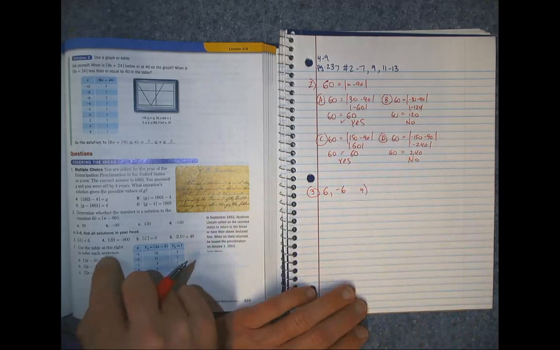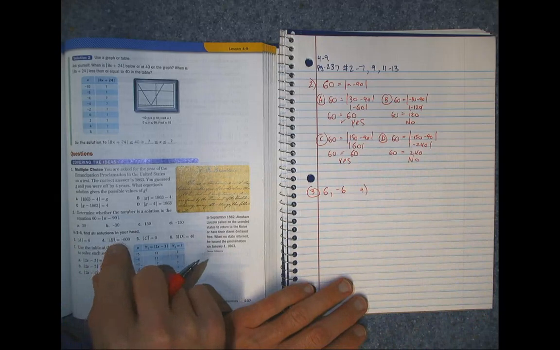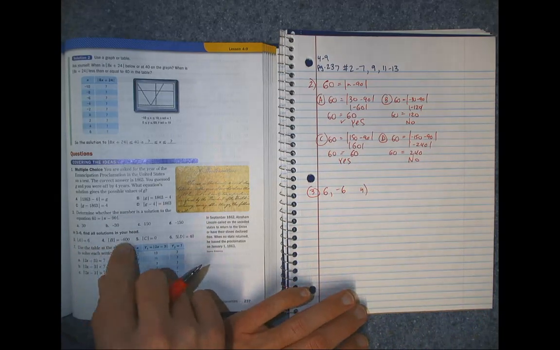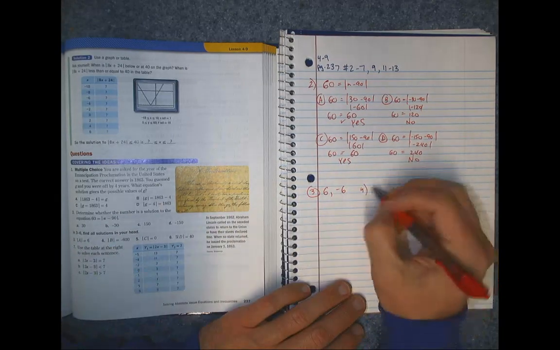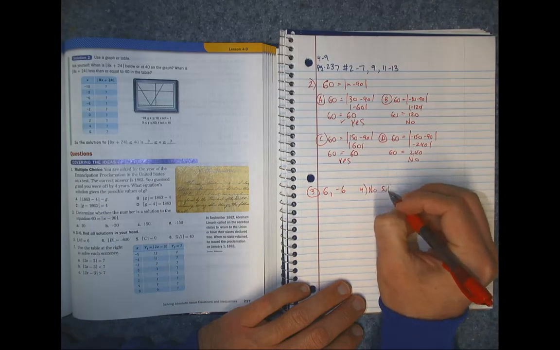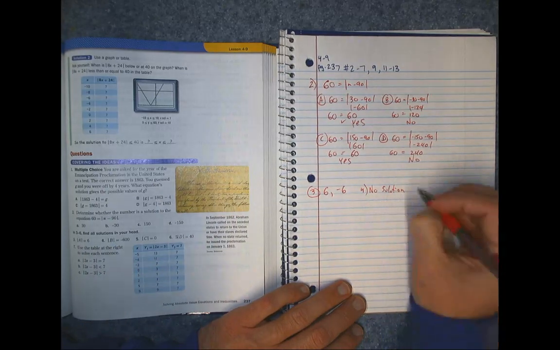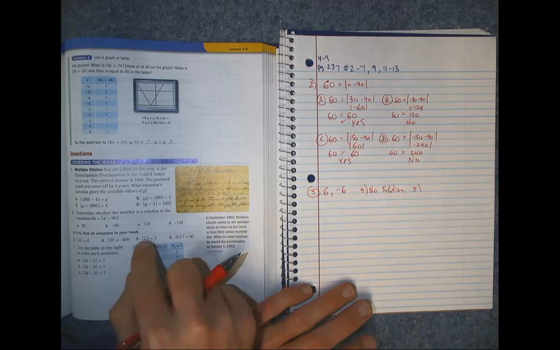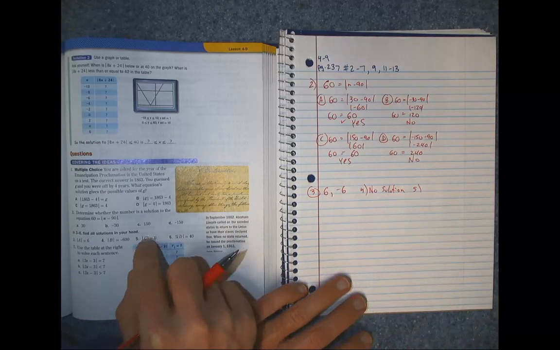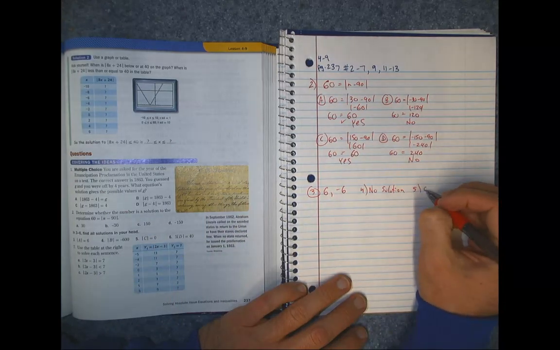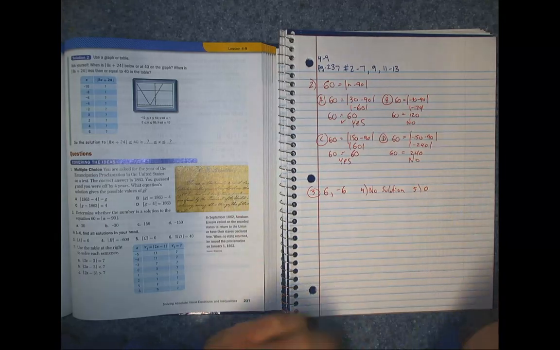Number 4, the absolute value of whatever B is negative. We just talked about you can never get a negative number when you take the absolute value. So there's no solution here. You cannot get a negative. It's not possible. Number 5, the absolute value is 0. There is no positive or negative 0. So the only possible answer you could plug in here is just 0.